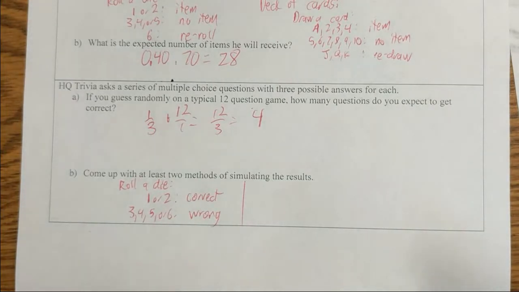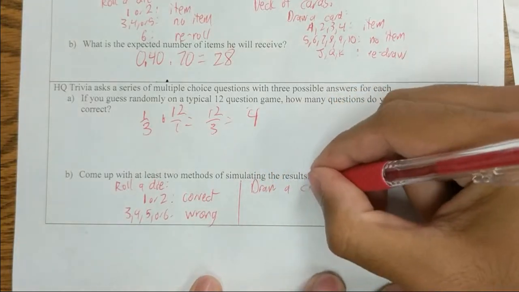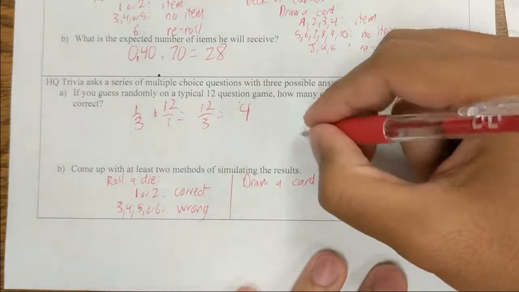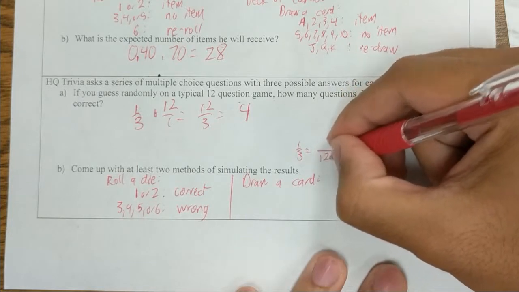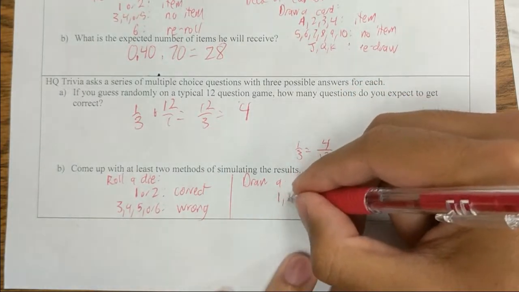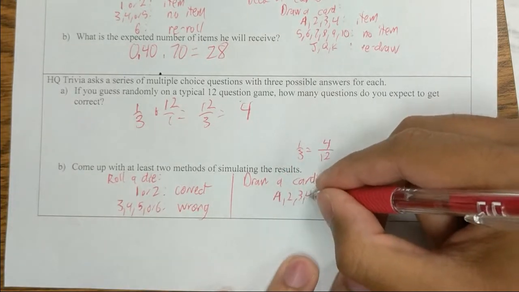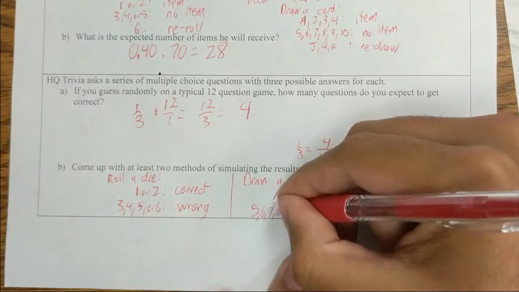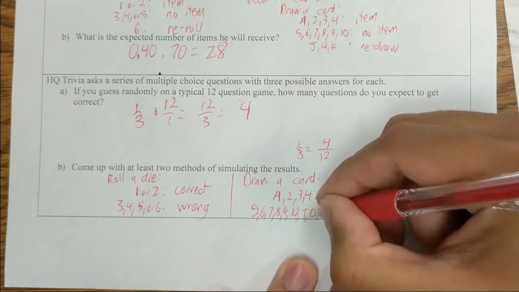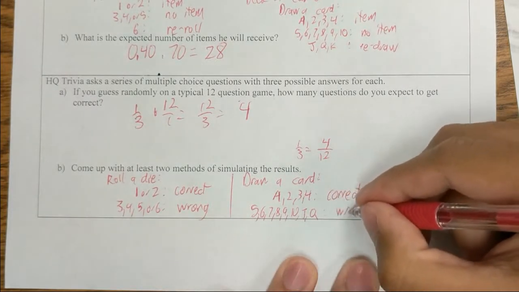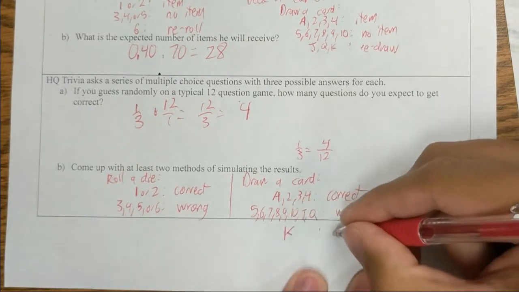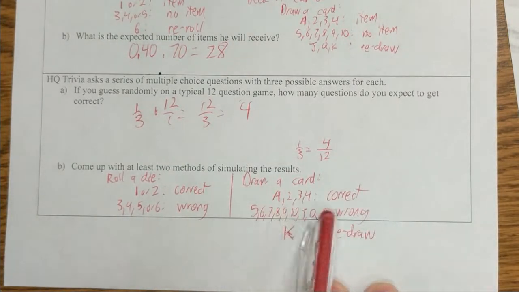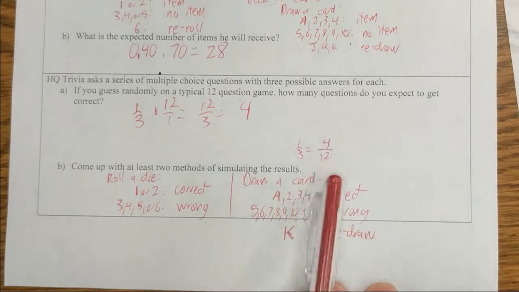Okay, we could also do this with a deck of cards. There are 13 values, so we could make the 1/3 equal to 4 out of 12. Ace, 2, 3, and 4 will be considered successes. The next 8 values are considered failures, and if you get the last value, you just have to redo it. So then, ignoring the kings, because we're just going to redraw, out of the 12 other values, 4 out of 12 reduces to 1/3.